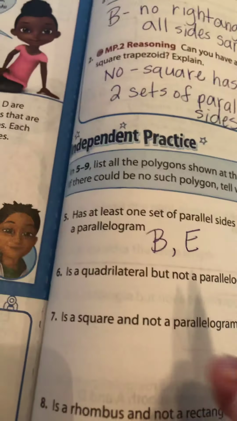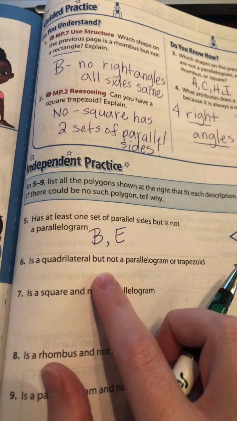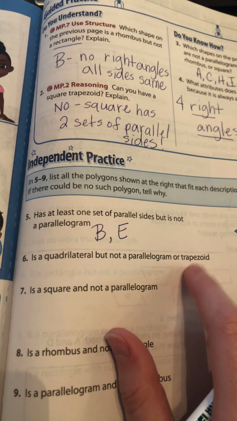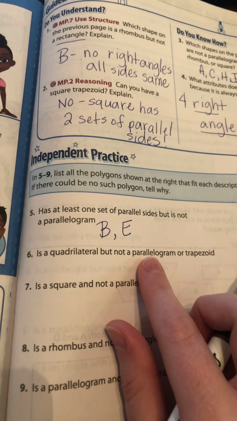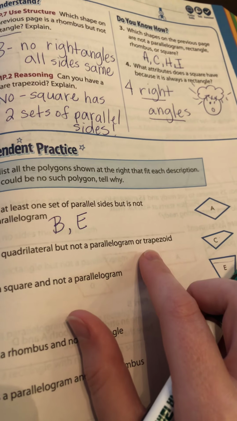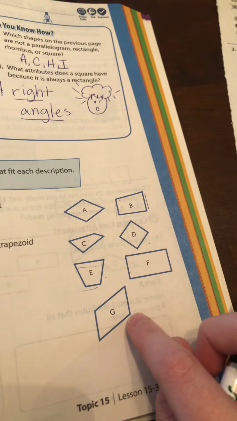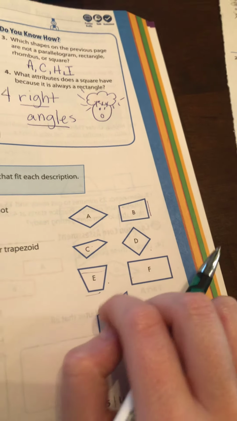Okay. Is a quadrilateral, but not a parallelogram or trapezoid. Okay, not parallelogram, not a trapezoid. So it has to be a really weird shape, and there's only one of those that's going to meet that criteria, and that's going to be C.